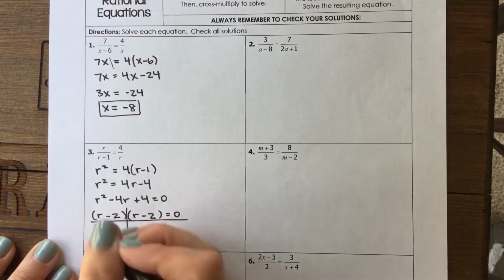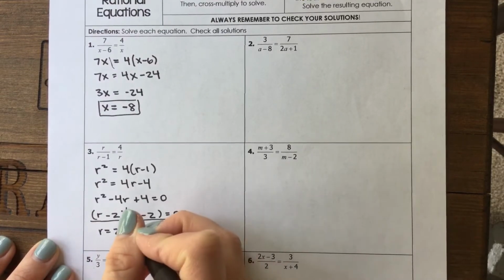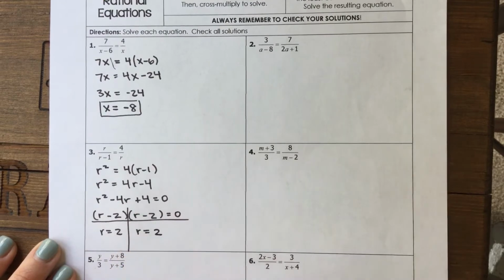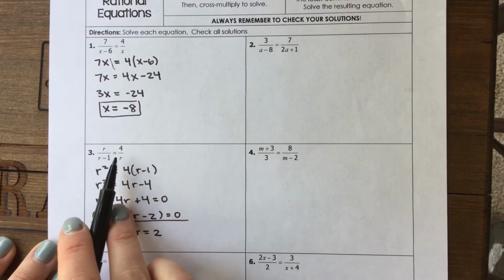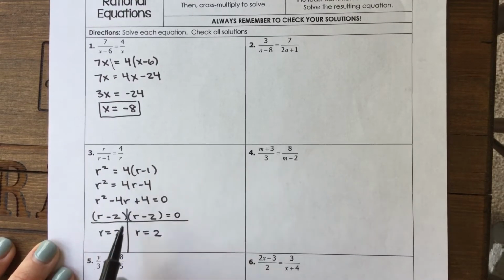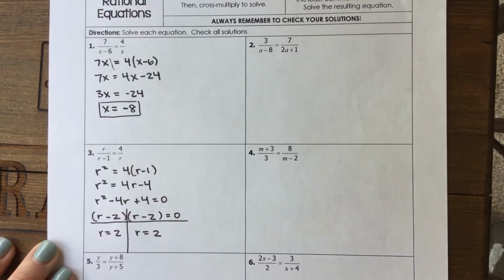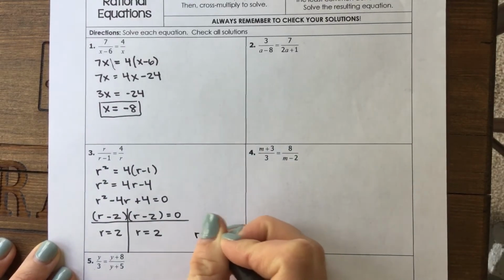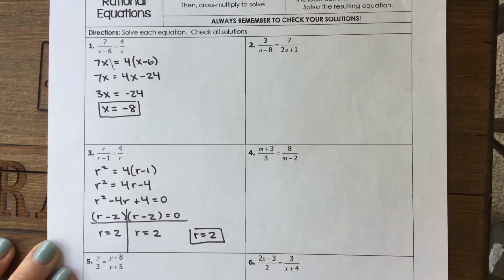So take r minus 2 and set that equal to 0, and I get 2. And then this is just a repeat factor. Set r minus 2 equal to 0, and I get a repeat. So double check, plugging back in r minus 1 would be 2 minus 1, which is not 0, so that's fine. Plugging it in here would just be 2, which is not 0, so that's fine. So this is just a repeat answer, so I'm just going to write it once over here, box it up. You don't have to write it twice if it's the very same thing.